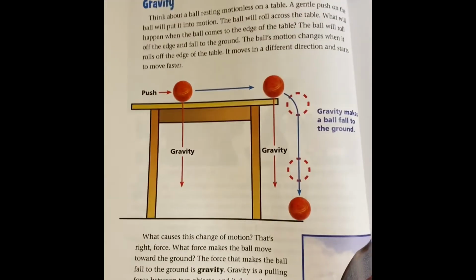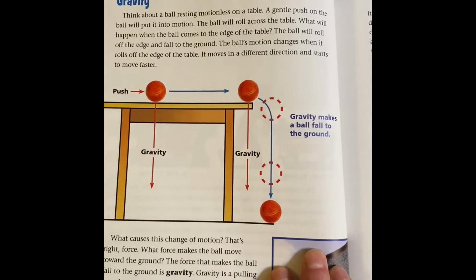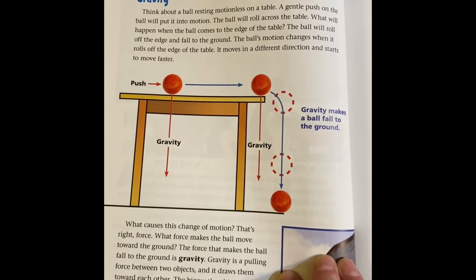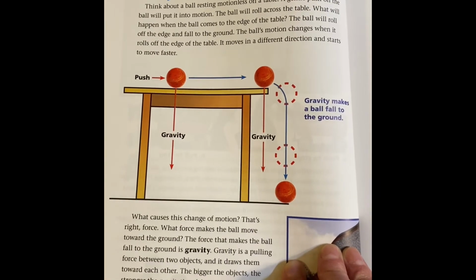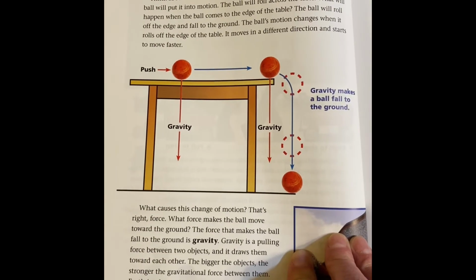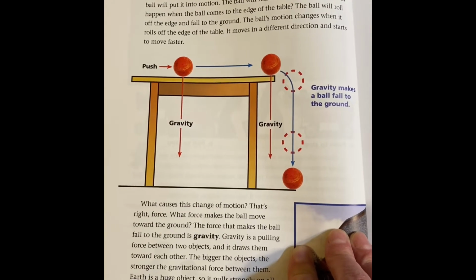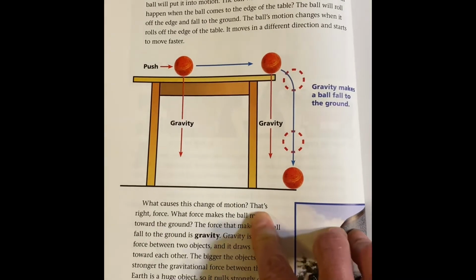Gravity. Think about a ball resting motionless on a table. A gentle push on the ball will put it into motion. The ball will roll across the table. What will happen when the ball comes to the edge of the table? The ball will roll off the edge and fall to the ground. The ball's motion changes when it rolls off the edge of the table. It moves in a different direction and starts to move faster.